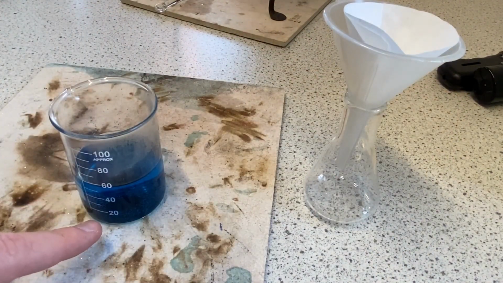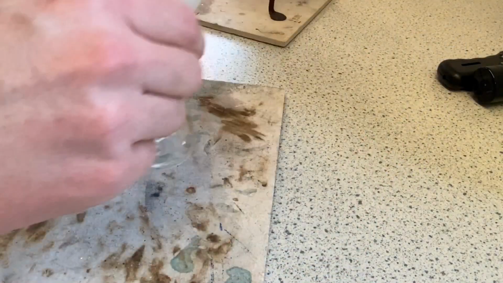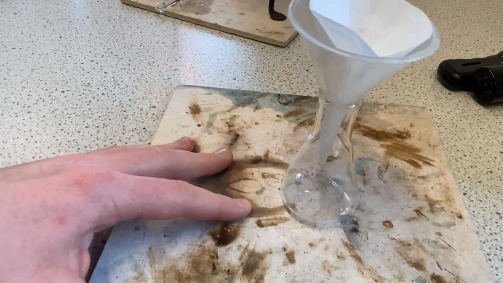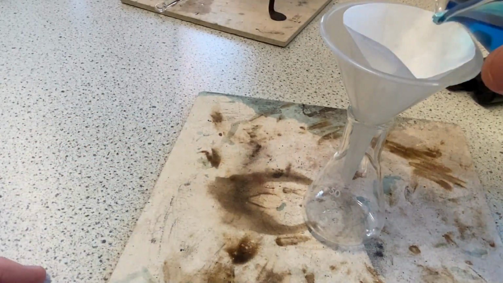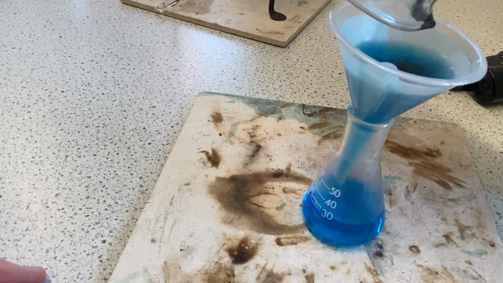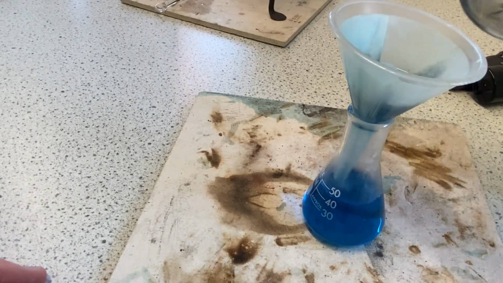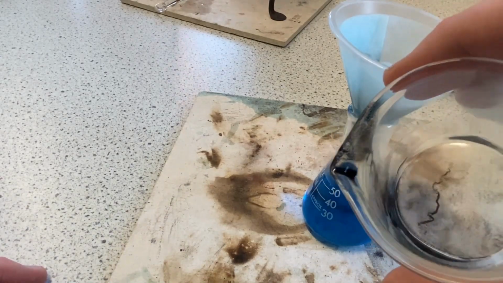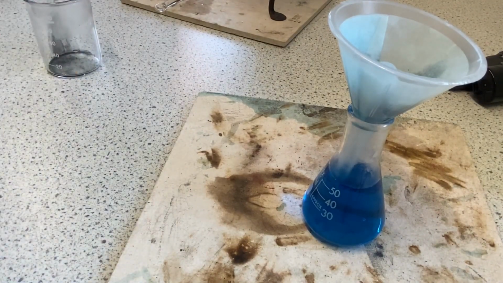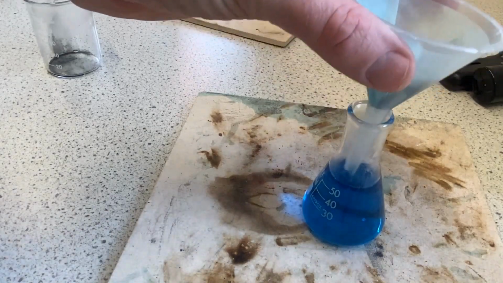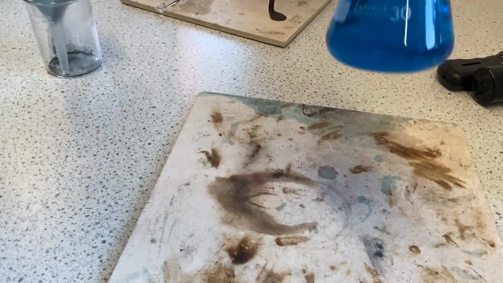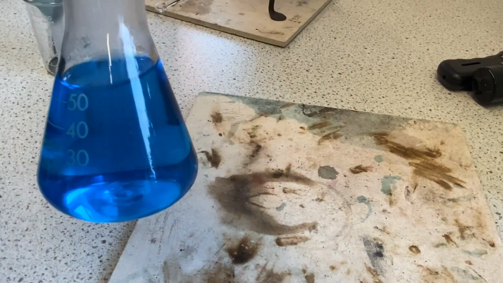You can see the excess copper oxide at the bottom there. So let me just adjust this. Hopefully you can see that okay. I'm going to pour in the copper sulfate solution to remove it from the excess copper oxide. And you can see in the beaker there's plenty of copper oxide in there. And now that it's filtered, we've got a beautiful blue copper sulfate solution.